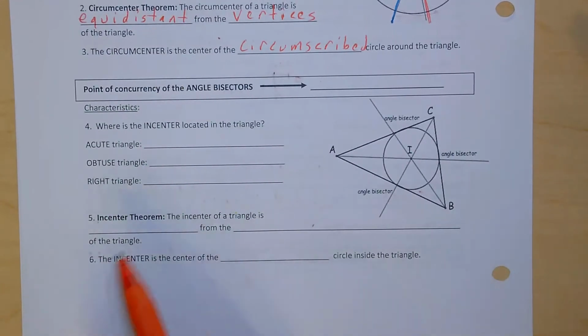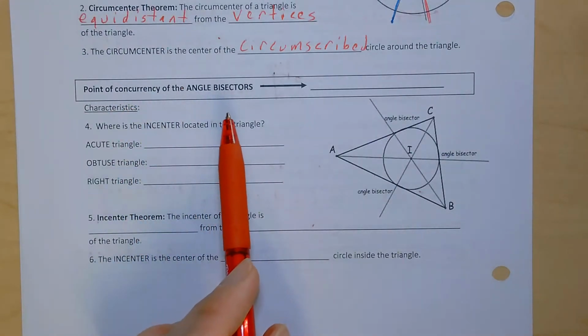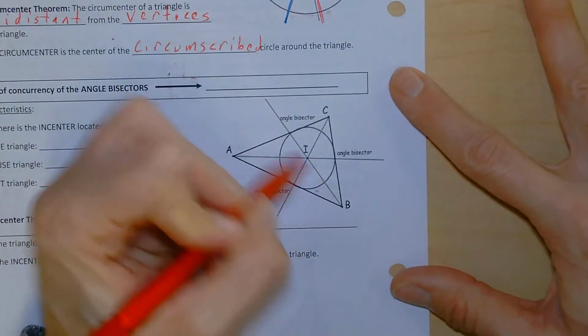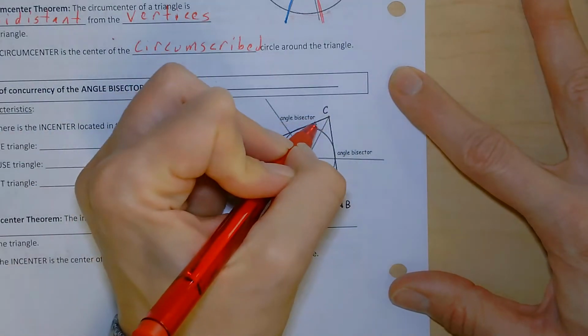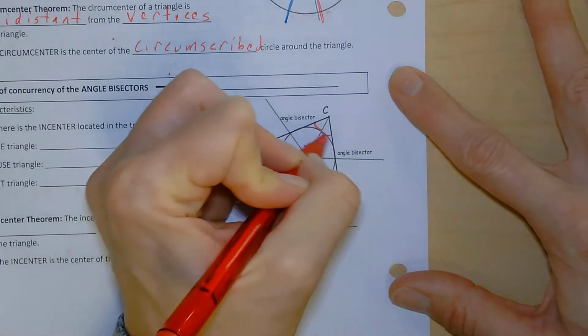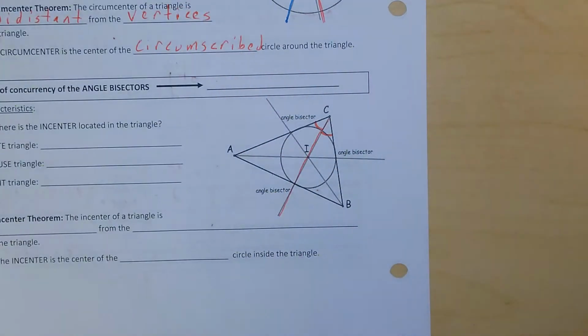Now what we're going to do is look at the second point of concurrency, which is when you do all the angle bisectors. So you're going to go to this picture right now, and you're going to look at the 3 angle bisectors. I'll do them in different colors. This is an angle bisector, so we're going to go arc, arc. So there's my first angle bisector.